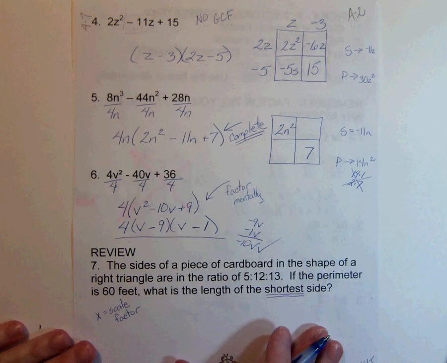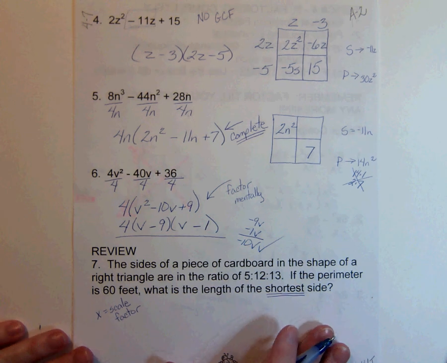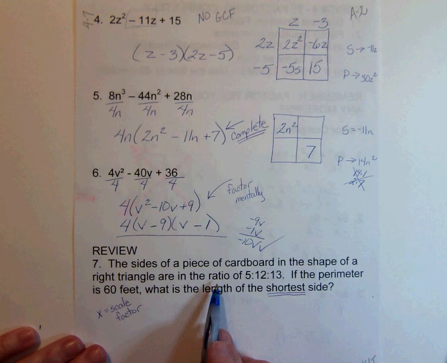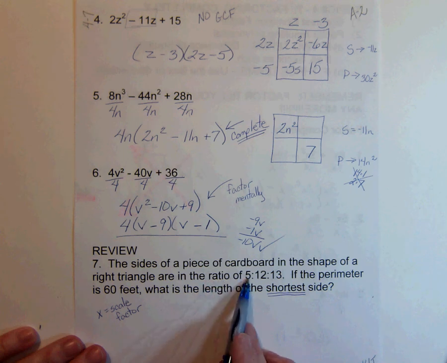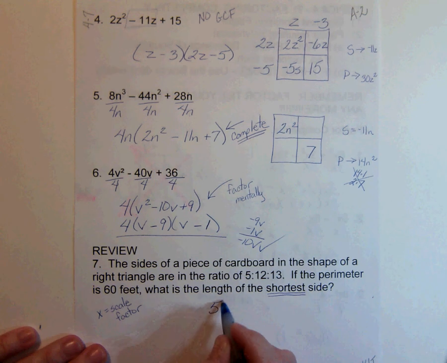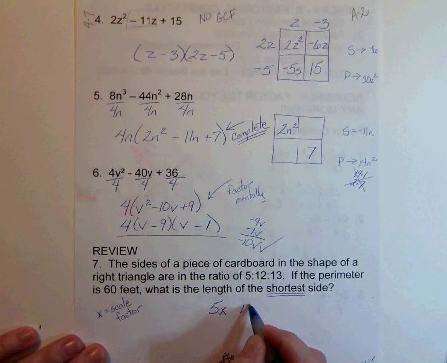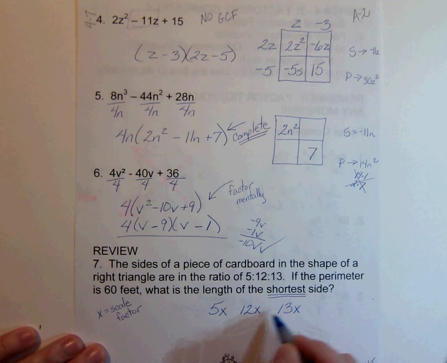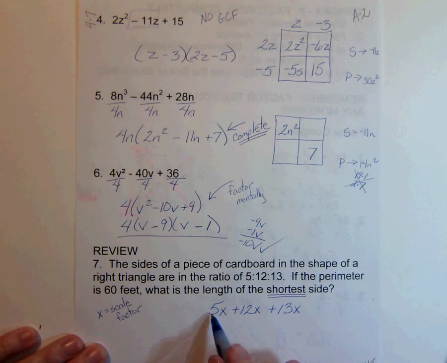Okay, this is a little bit of a review. Oftentimes on standardized tests, when they talk about the sides of a piece of cardboard shaped like a triangle with the ratios of 5, 12 to 13, what they mean is your scale will just use a variable x. So one of them is 5 times x, 12 times x, 13 times x. The values of our scale stay the same, but the side lengths vary, but the scale stays the same.